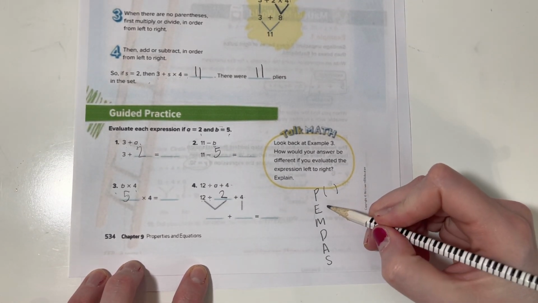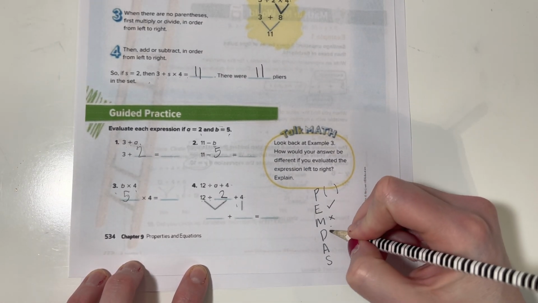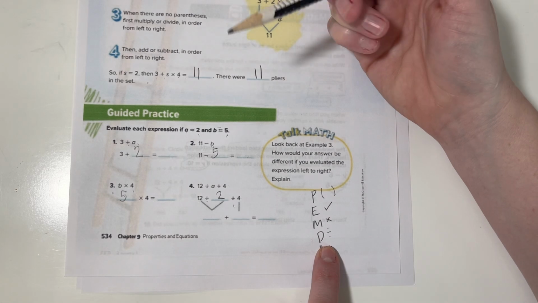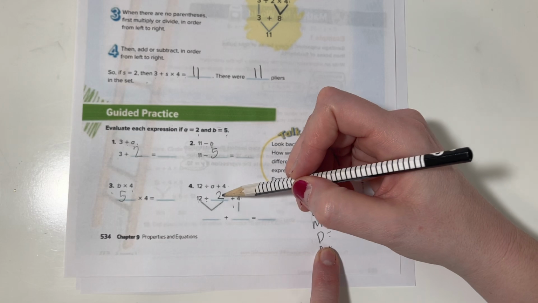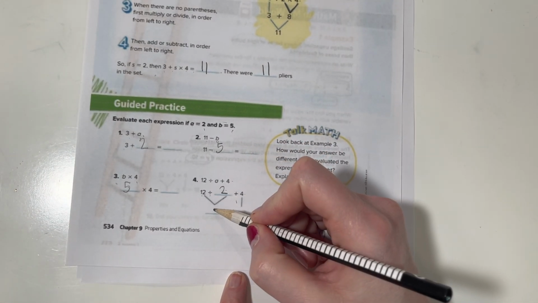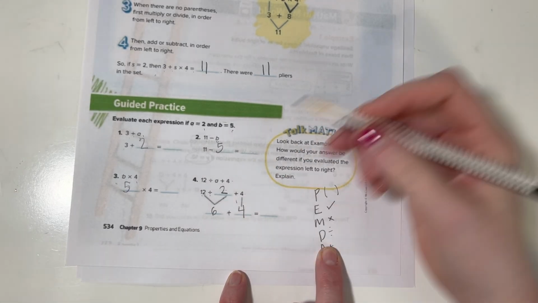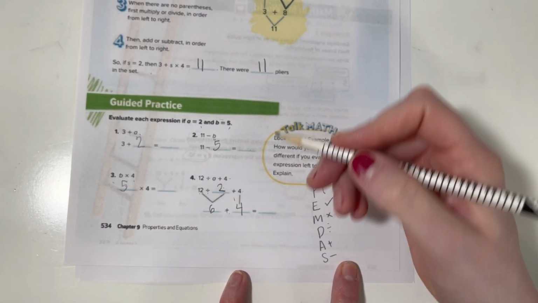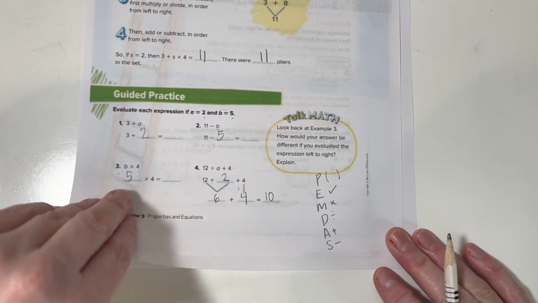Okay, so PEMDAS tells me check my parentheses. I don't have any. Check my expressions. Okay, I'm going to divide and I'm going to add. All right, then I multiply, divide, add, and subtract. Well, is there any multiplying that has to take place? Nope. Is there division? Yes. 12 divided by 2, I have to solve that first. So 12 divided by 2 is 6. Then I bring down my plus 4. Now I can check. My only operation is addition. So 6 plus 4 is 10. Okay, if you're ready to take off, go for it.